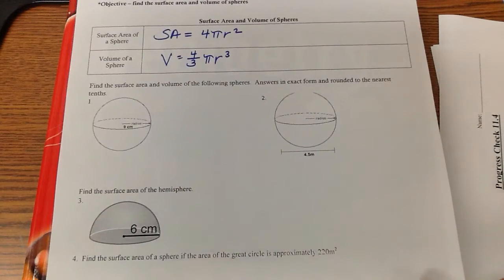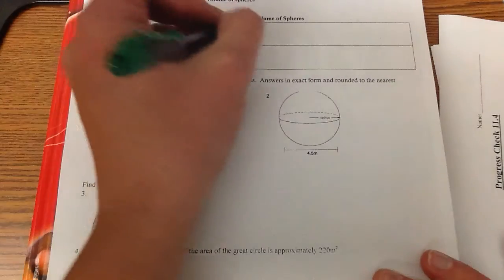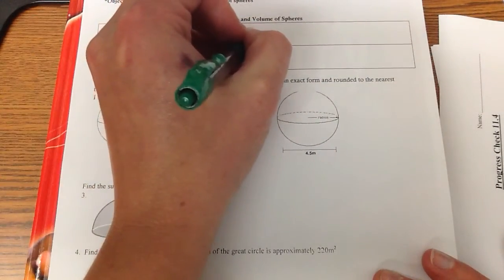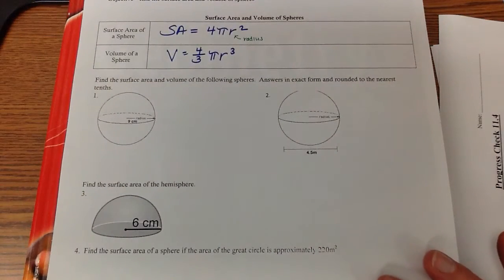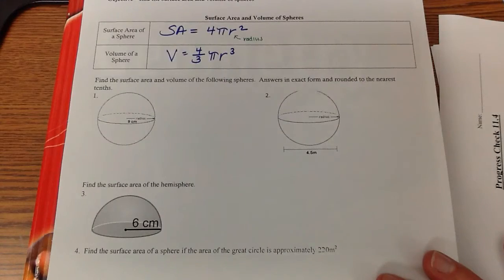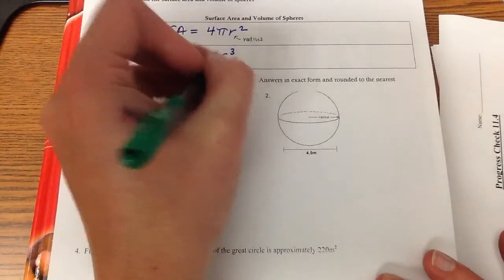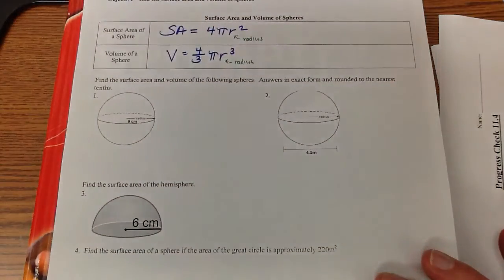In our surface area formula, it says that we want to take 4, multiply it times pi, and then that r again stands for the radius, and we want to square that. That's going to allow us to find the surface area of a sphere. Next, to find the volume of a sphere, we are going to take 4/3 times pi, and then again that r stands for our radius, and now because it's volume, we are going to cube it.